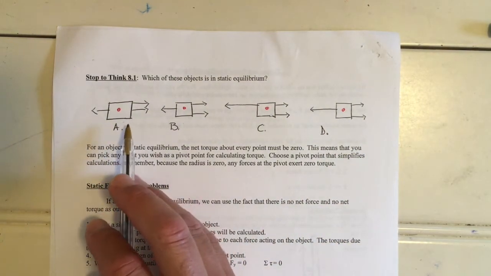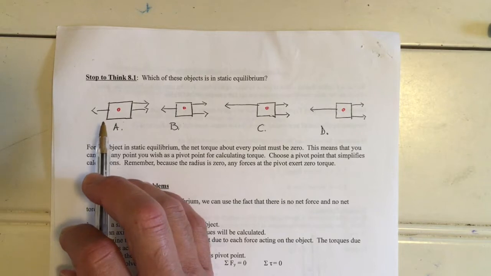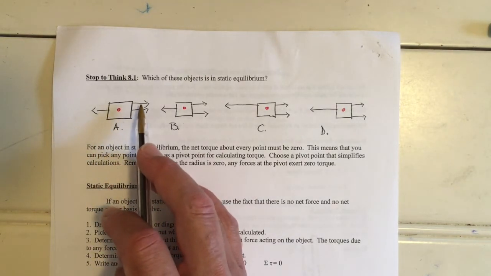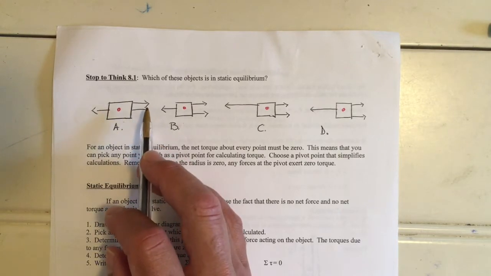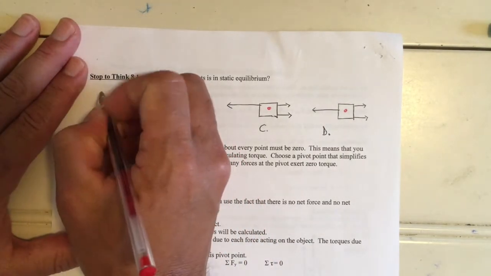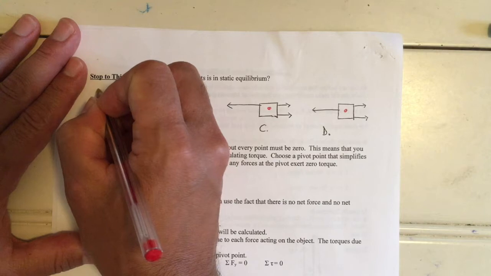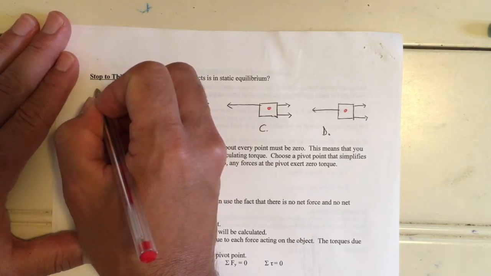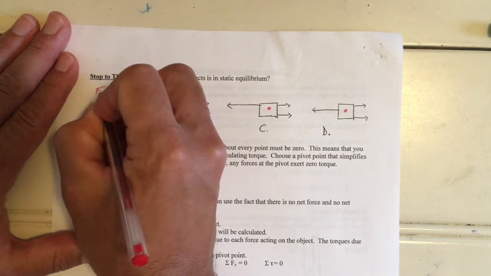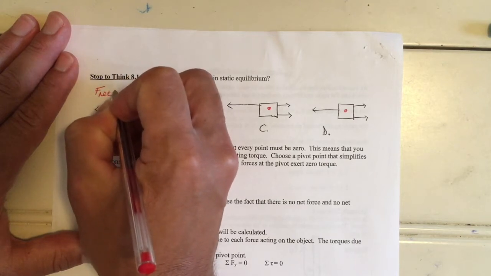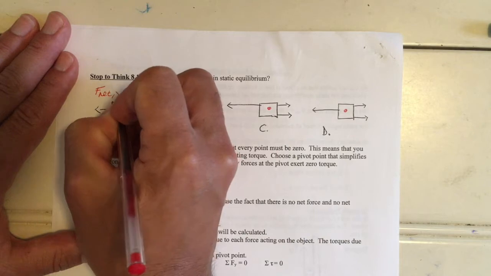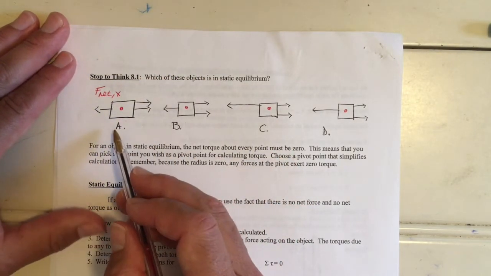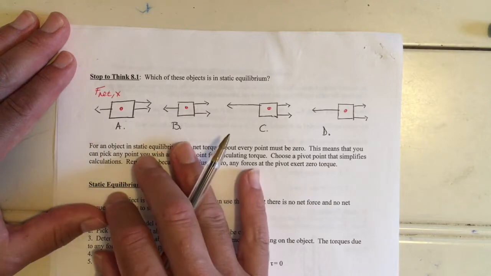So anyways, on this first one, do the X forces balance? Well, we can say this one in the middle would balance this one, but then we have this X force to the right, so no. This would have an F net in the positive X direction, right? This here is not going to be in equilibrium without even looking at torques.